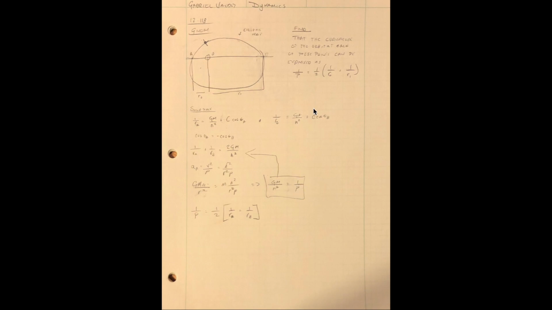But if we look at this expression, it says 1 over rho is equal to 1/2 of 1 over r naught plus 1 over r1. And this is saying GM over h squared. But if we look at our original relation derived of 1 over ra plus 1 over rb is equal to 2GM over h squared, we see that this is sort of the same thing. It's actually just half of this.